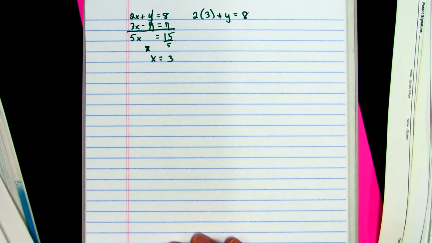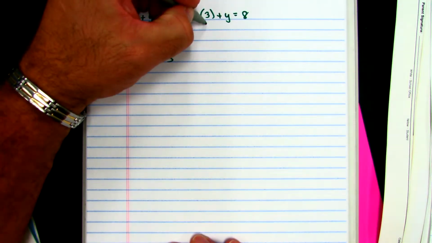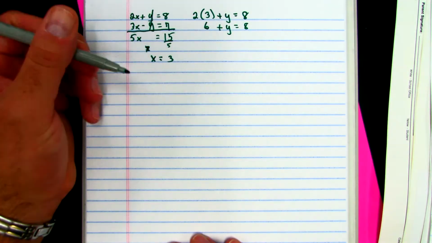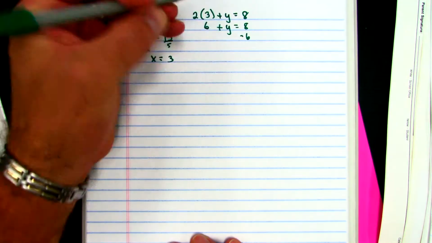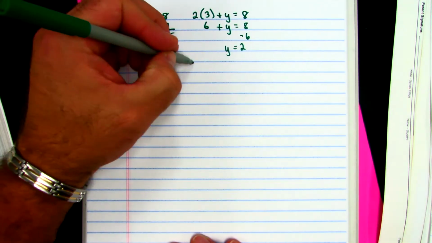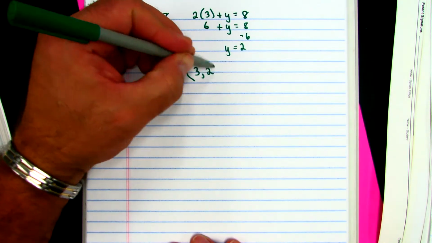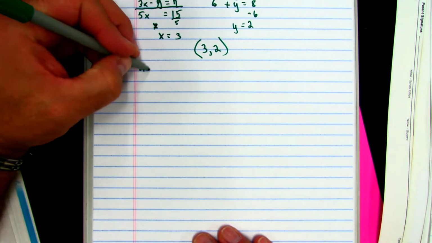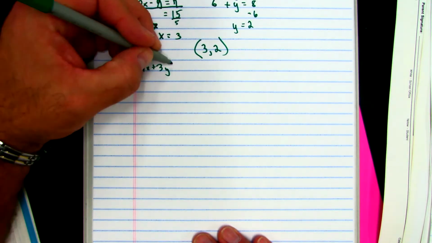Okay. You go ahead and pause the video and finish the rest. And then start it up again and see whether you did the work right or not. Okay, so you're back. This would be 6 plus y equals 8. Hopefully you know you get rid of the 6 by minusing 6. And you get y equals 2. So the solution for my system would be (3, 2). All right, next problem. 4x plus 3y equals 24.